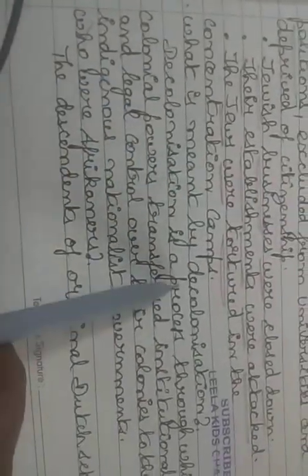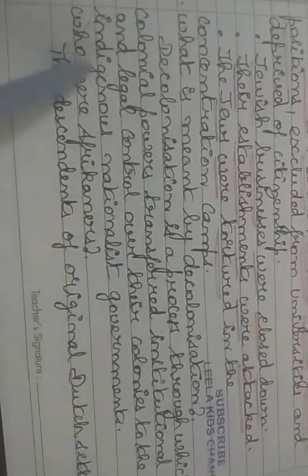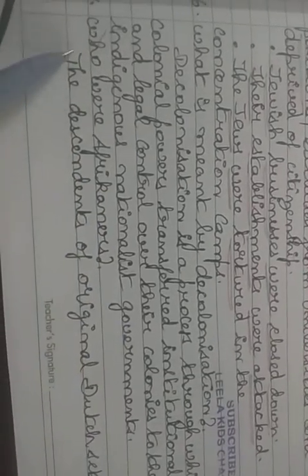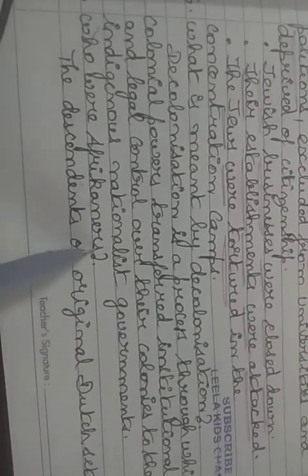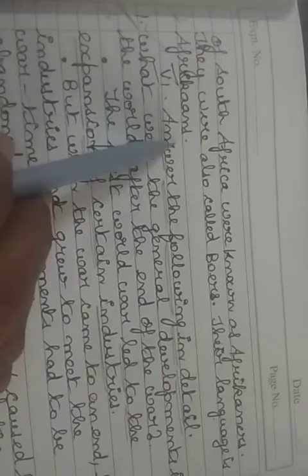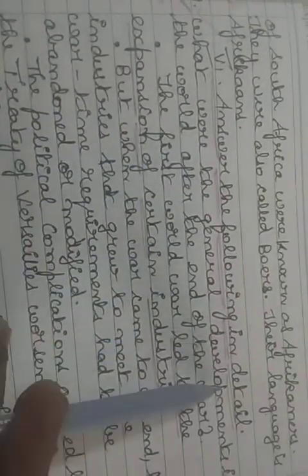What is meant by decolonization? Decolonization is a process through which colonial powers transferred institutional and legal control over their colonies to the indigenous nationalist government. Who are Afrikaners? The descendants of original Dutch settlers of South Africa were known as Afrikaners. They were also called Boers. Their language is Afrikaans. Answer the following in detail.